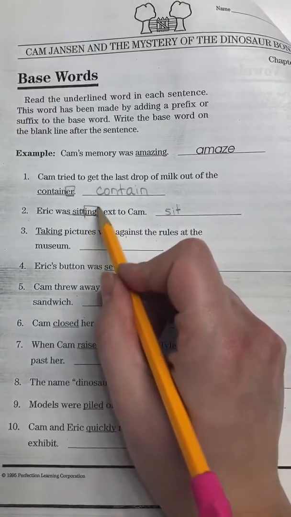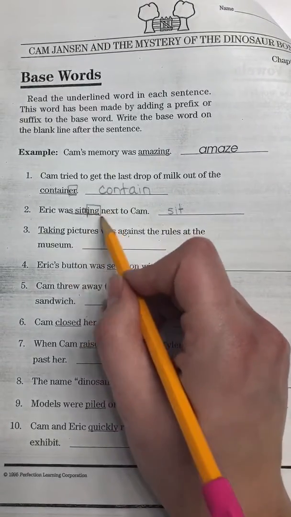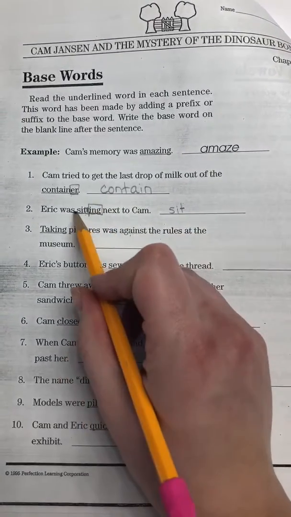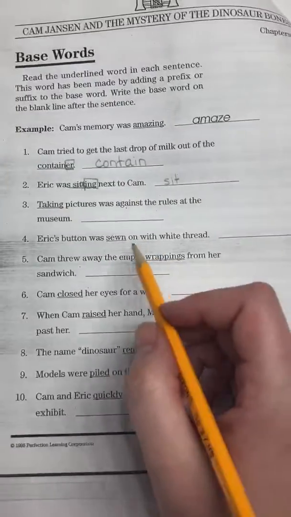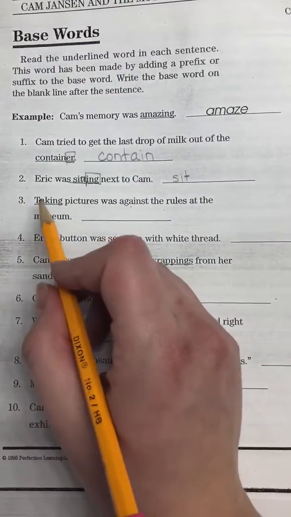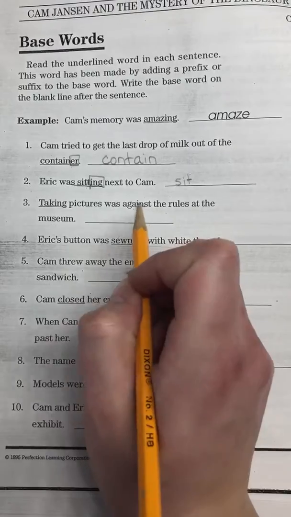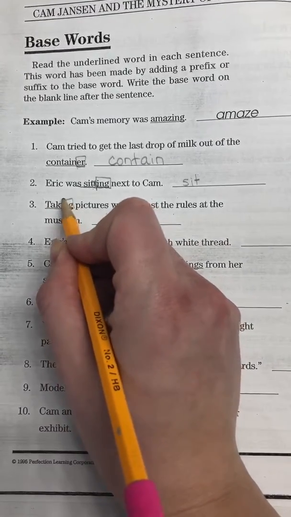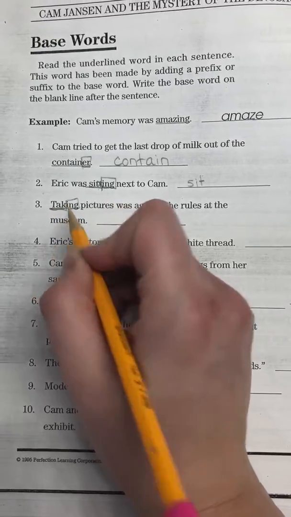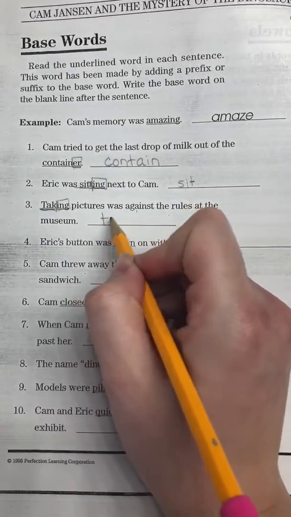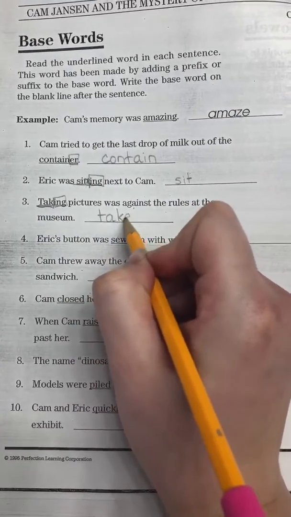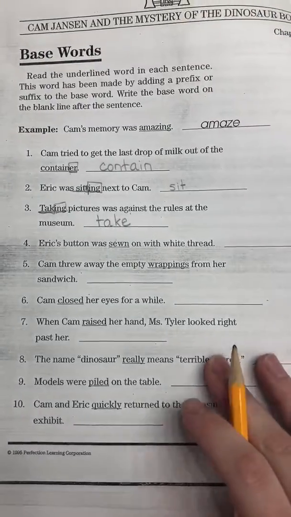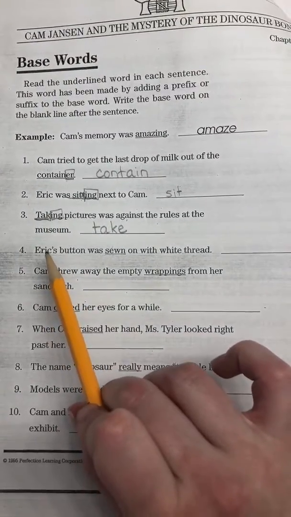Make sure you're using our strategy of boxing that suffix, or prefix, in this case it's a suffix, and underlining the root word. Number 3, taking pictures was against the rules at the museum. We have the ing ending again, and that ing took out the E, so the root word is take. Keep up the great work, boys and girls.